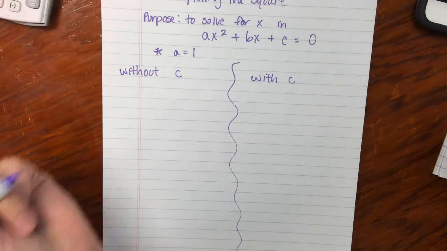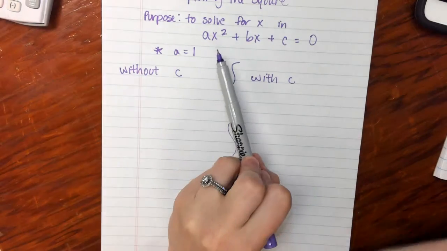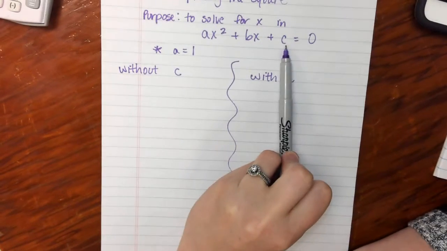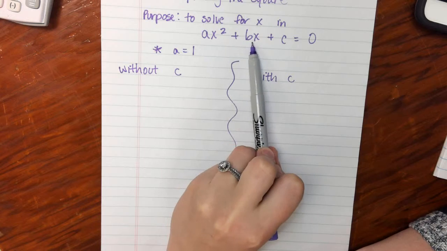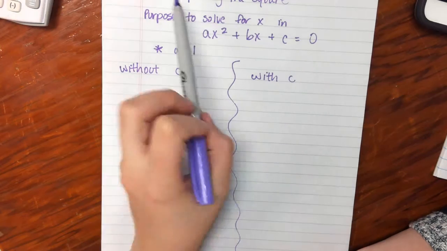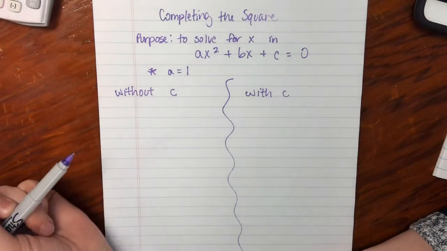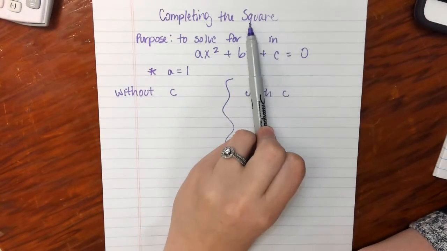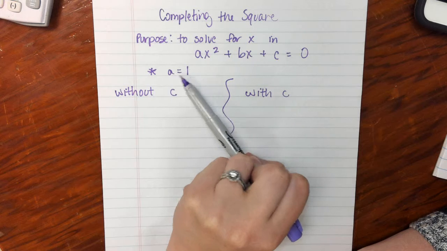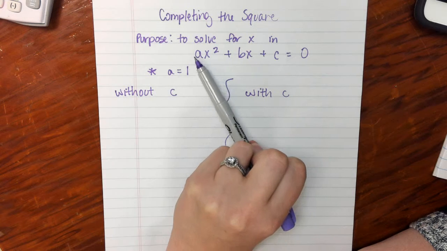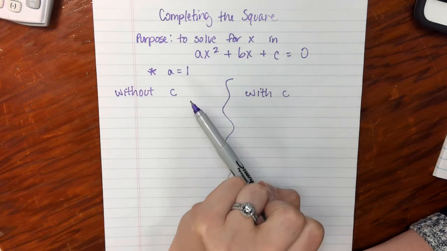Alright, so we are going to attempt to solve the standard form of a quadratic equation, ax squared plus bx plus c equals 0, using the completing the square method. Using the completing the square method is the easiest when a equals 1, or usually there will be no coefficient in front of the x squared.